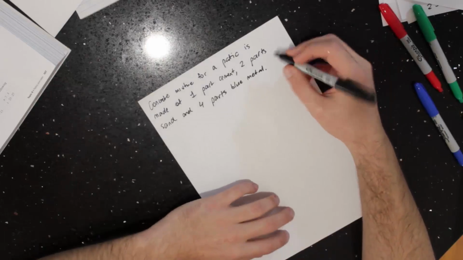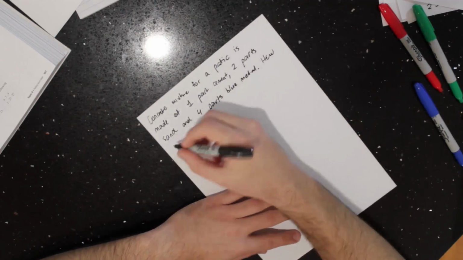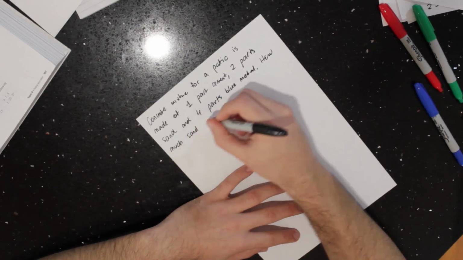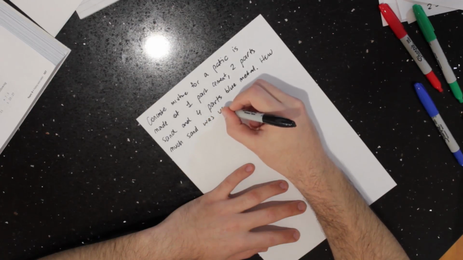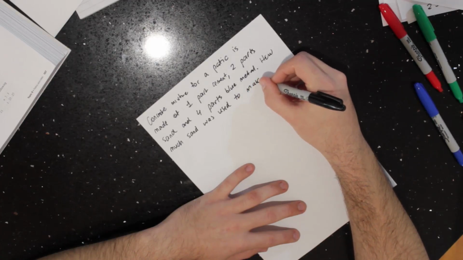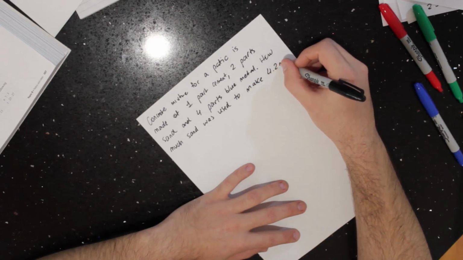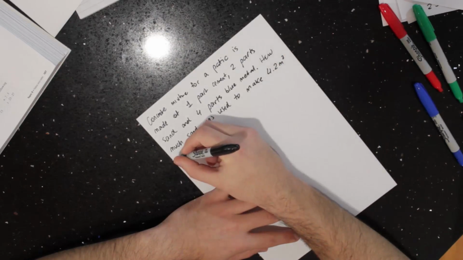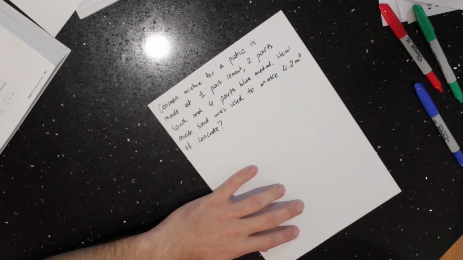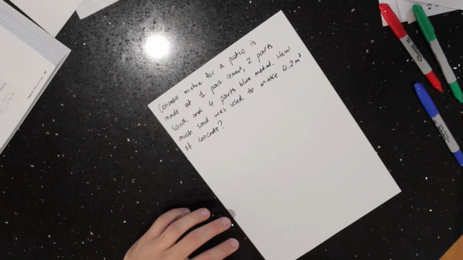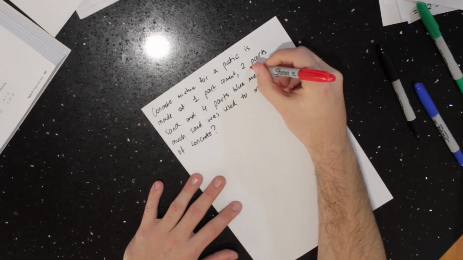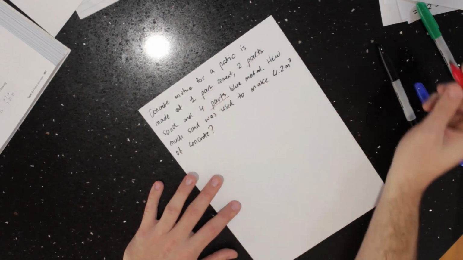So let's say how much sand was used to make 4.2 meters cubed of concrete. Okay, so there's a lot of information there, okay? But we've got some clues here, okay? We have 1 part, 2 parts, 4 parts.